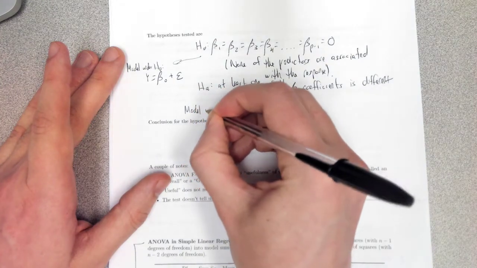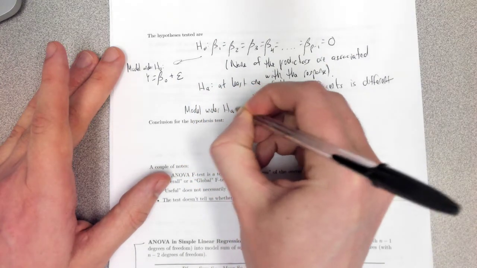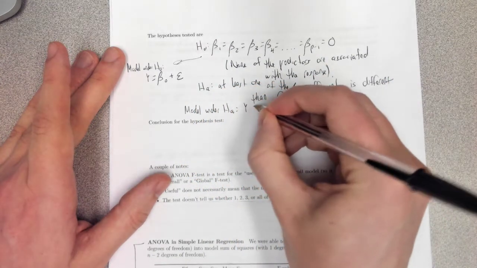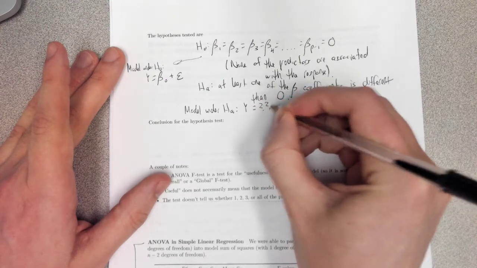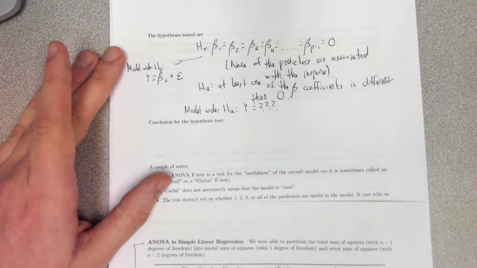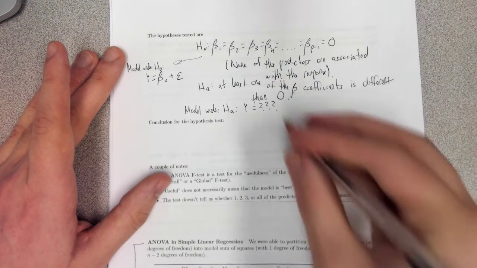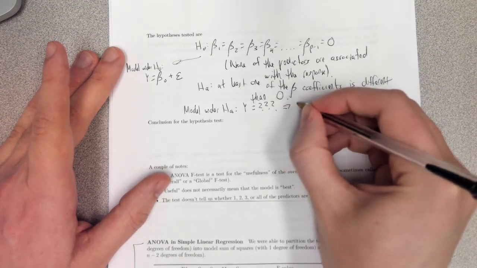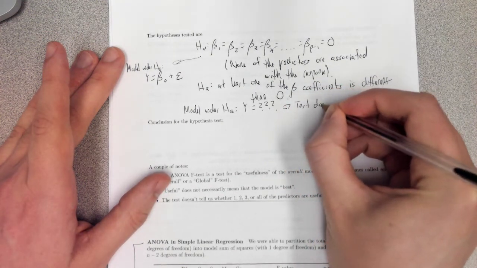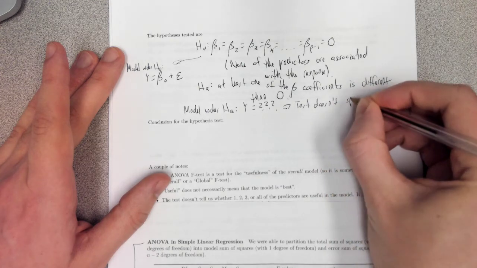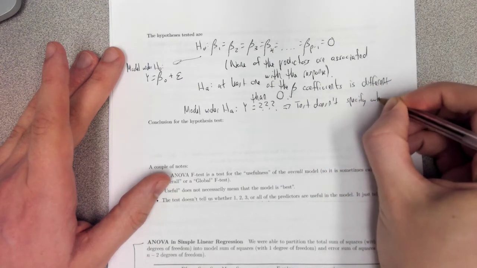The model under the alternative is we don't really know. So keep in mind that this overall F-test doesn't specify which betas are different than 0.